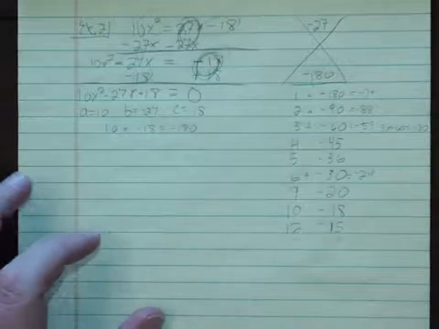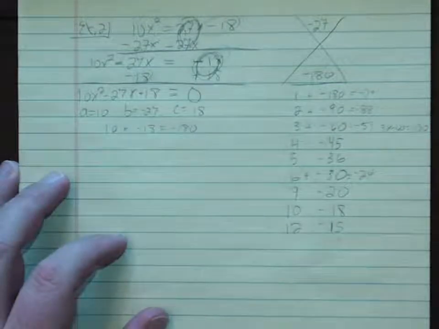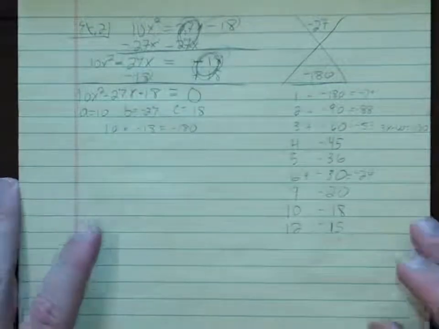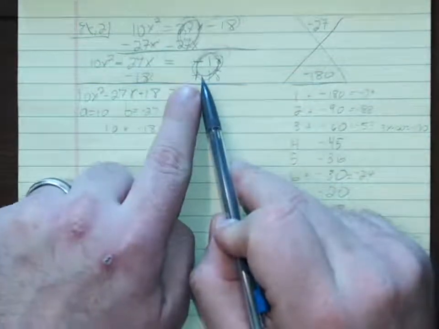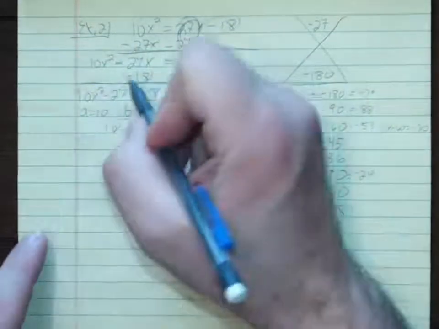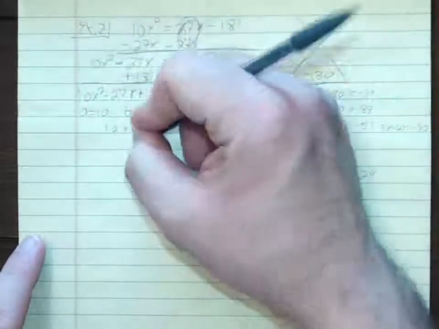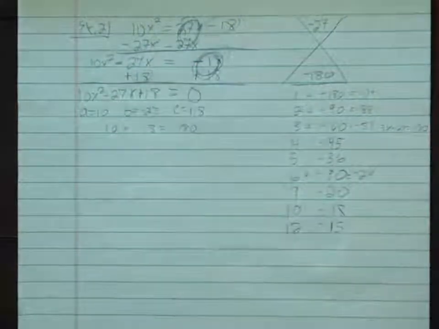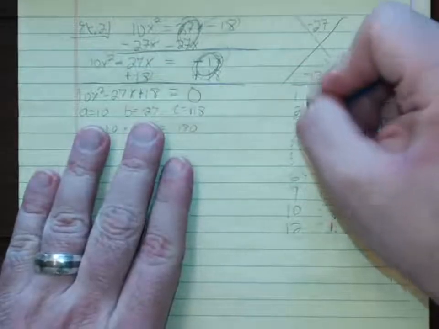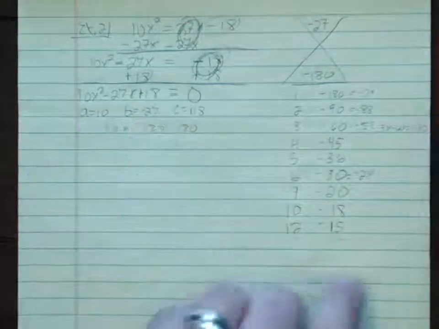Oh, do you guys see where I messed up? Wow, I really messed up. Forgive me. We added here, didn't we? And what did I do here? I subtracted. This should be positive, like that, which means I should have a positive 180. Ooh, that's interesting. So I need to backtrack for just a second.